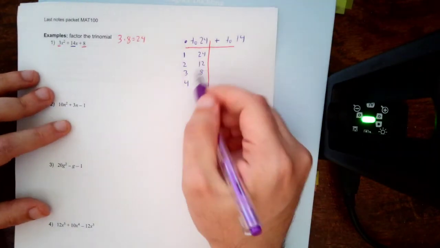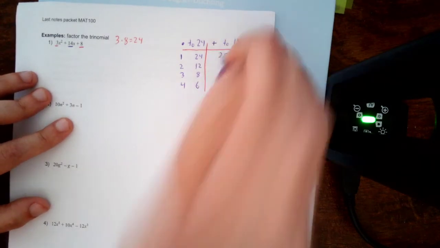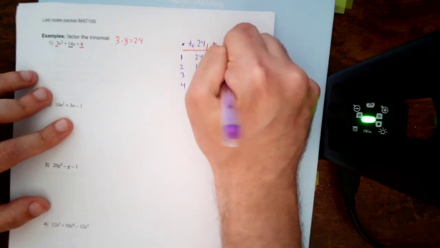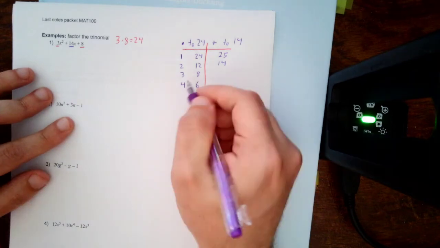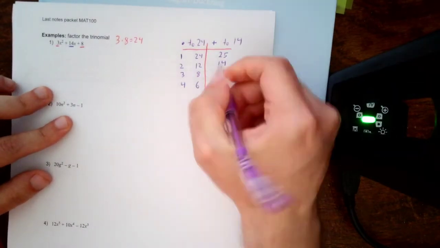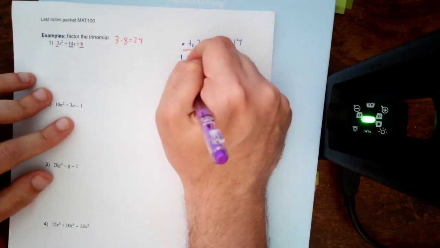Now, I want to check each of these sums. The first sum, 1 and 24, gives me 25. 2 and 12 gives me 14, which is actually what I was looking for, right? But let's finish the table. 3 and 8 gives 11, and 4 and 6 gives 10. So the row I'm looking for is this one.